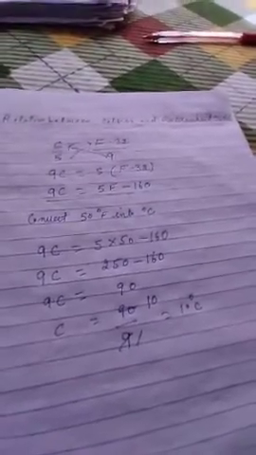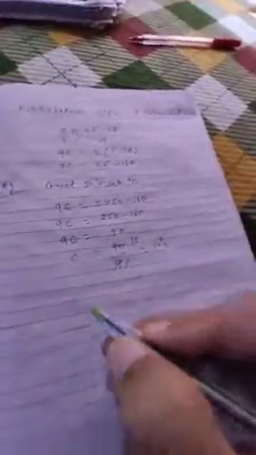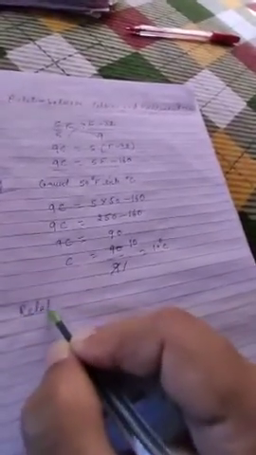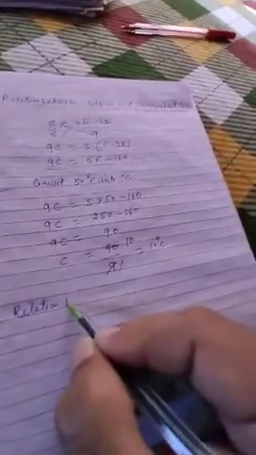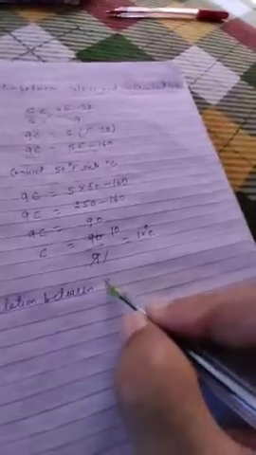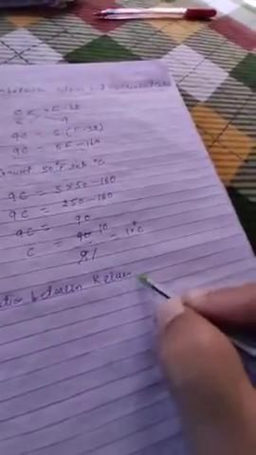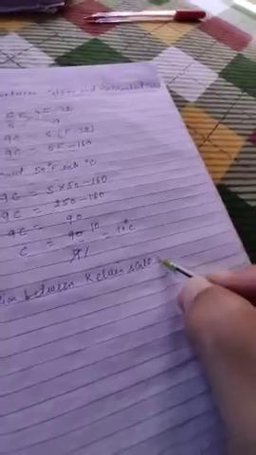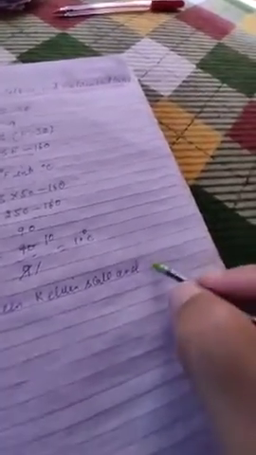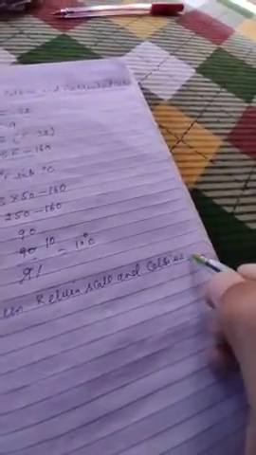So next is a relation between Kelvin scale and Celsius scale.